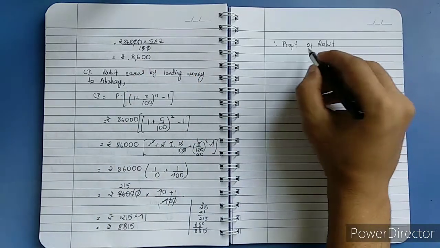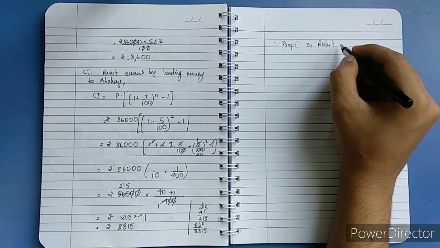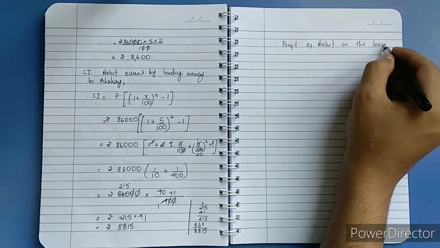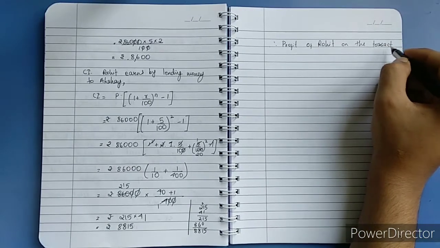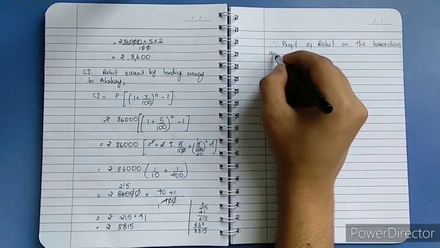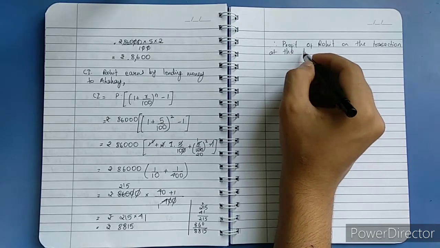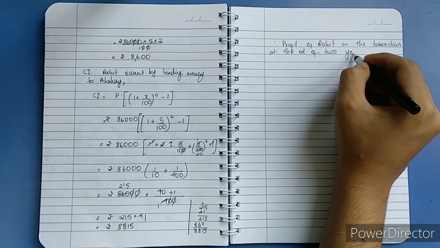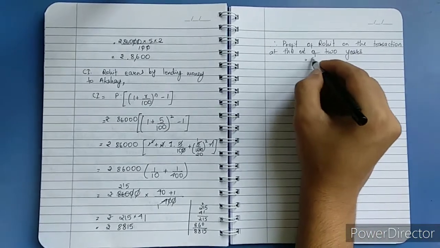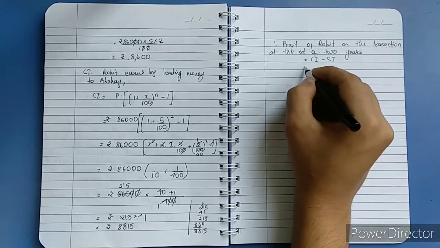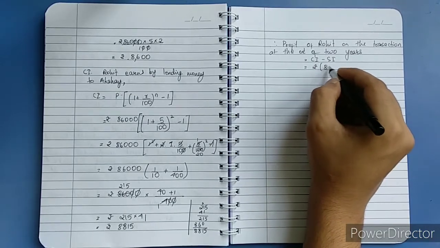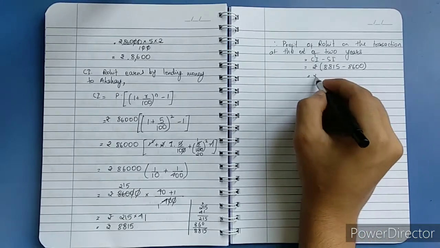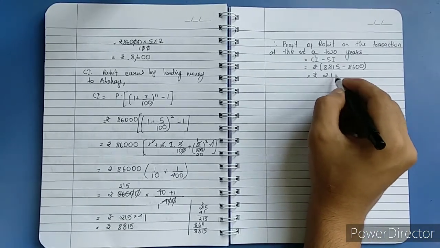So profit of Rohit on the transaction at the end of 2 years is equal to CI minus SI. So this is equal to rupees 8815 minus 8600, that is equal to rupees 250.